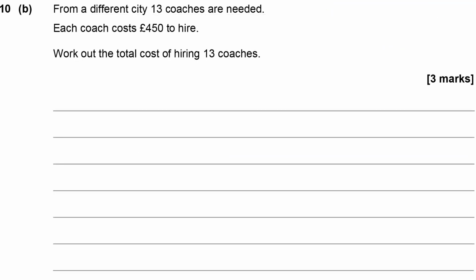Part B says, from a different city, 13 coaches are needed. Each coach costs £450 to hire. Work out the total cost of hiring 13 coaches. Okay. Now I'm going to use Napier's bones for this calculation.